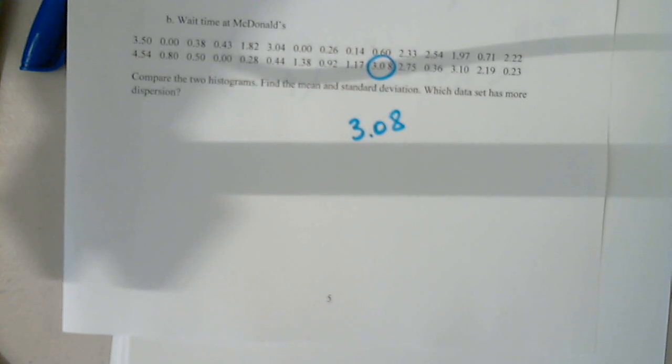Would you prefer Wendy's, where the bulk of the wait time is between 0 and 2 minutes? Or you would like to wait at McDonald's, where, yes, a big portion is between 0 and 1 minute, but you have higher chances of waiting 4 minutes.